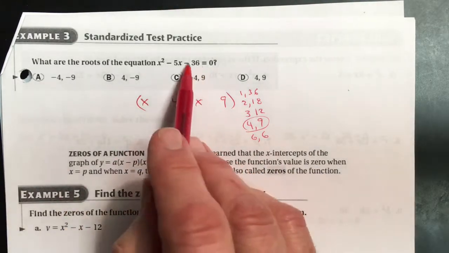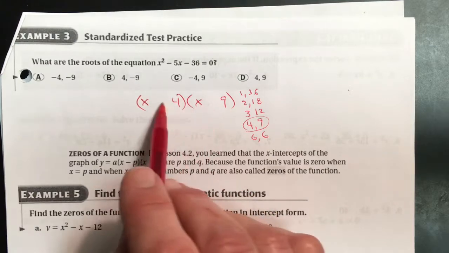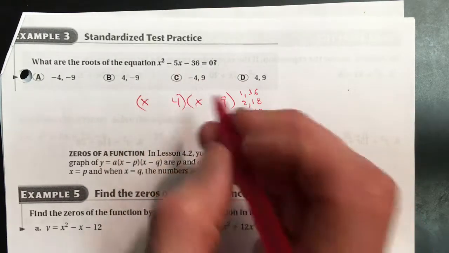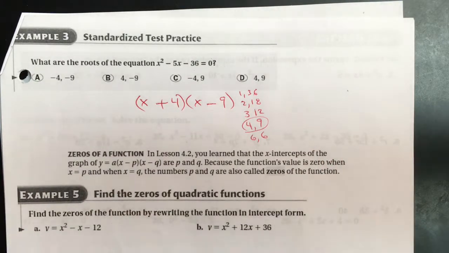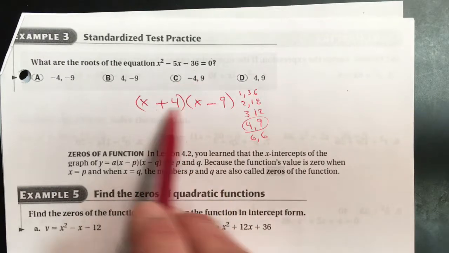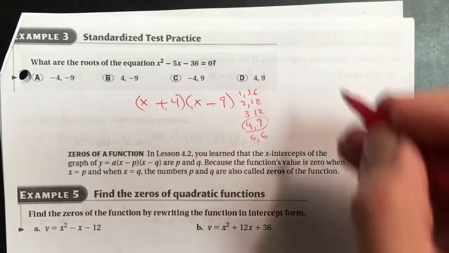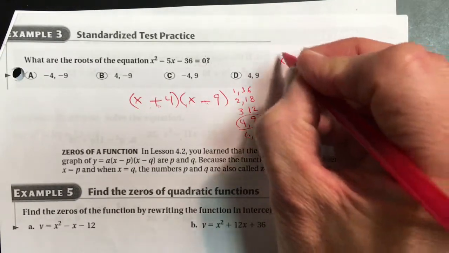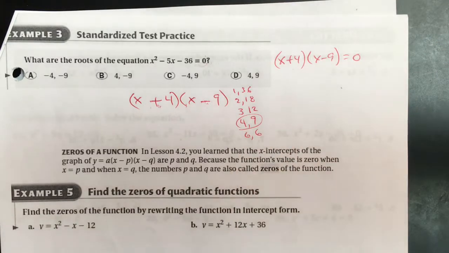Now the signs, it's negative 36. So one's negative, one's positive. And when that's the case, this sign goes to the bigger number. There's a plus. Okay, so I didn't leave room here for it. But this is equal to 0. So now we said this is equal to 0, so I'll just rewrite over here to the side for you. It's x plus 4, x minus 9 equals 0.